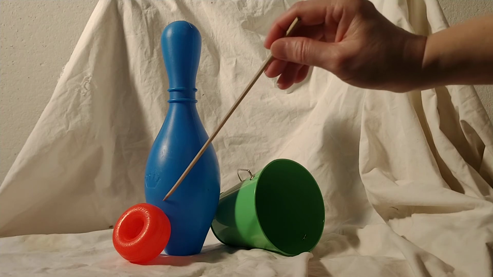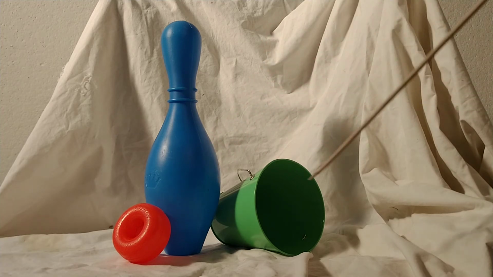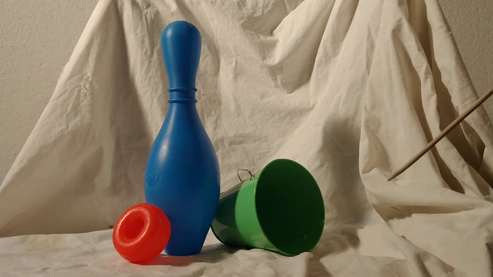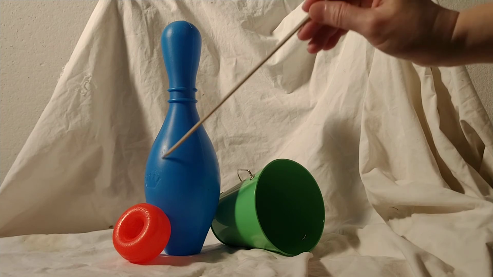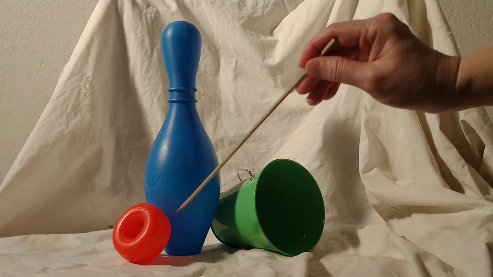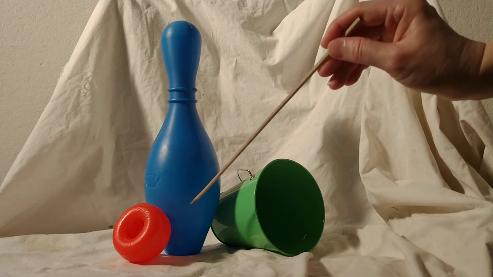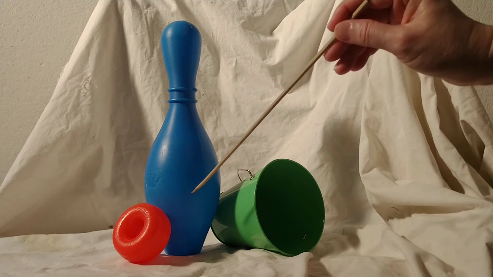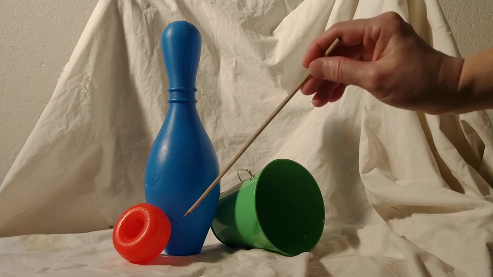So now, in this area where my skewer is pointing, you'll notice that it has a hint of violet. Why? Because this red-orange mixes in with this blue and it gives you a violet hue. So now the blue of that bowling pin has shifted and started to show some violet hues, all right?